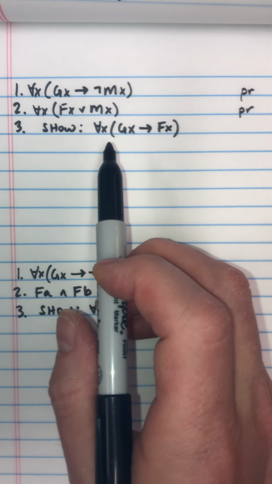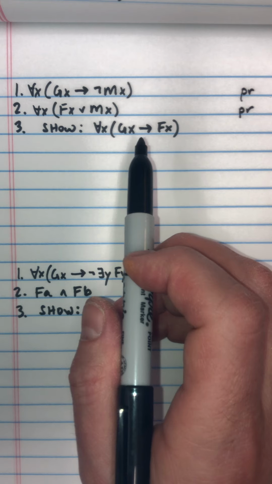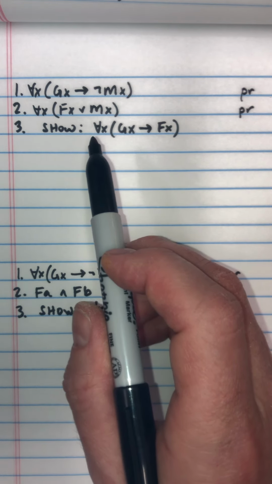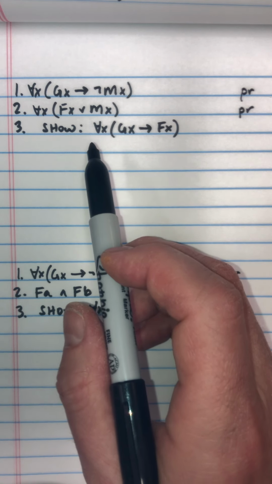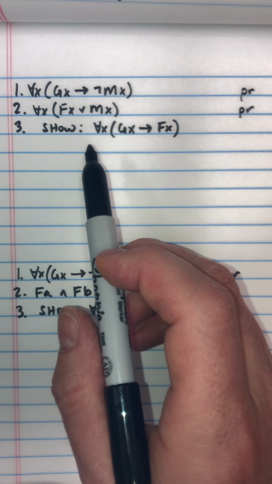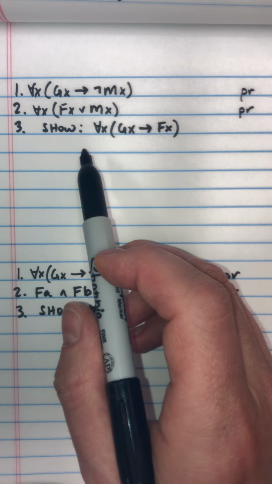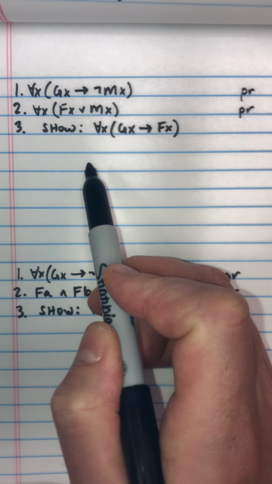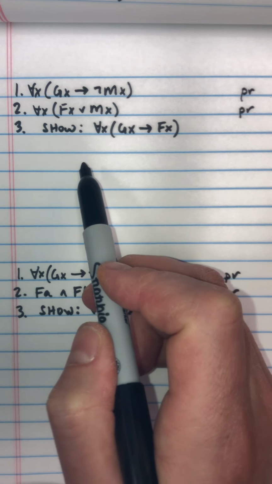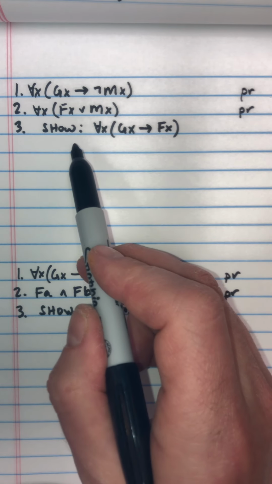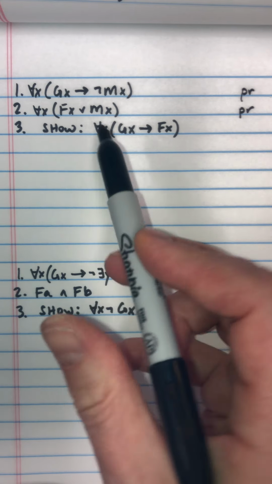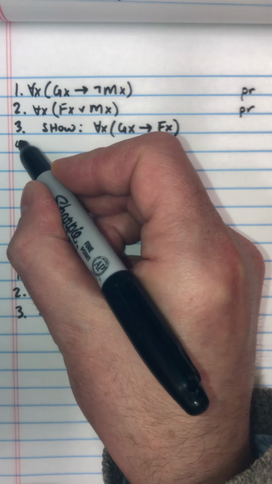I've got the premises already written down and the conclusion here. And the thing to note is that our show line has as its main connective a universal quantifier. And that means we can do universal derivation. So universal derivation, like conditional and indirect derivation, allows us to cancel a show line by showing, in fact, something else. But unlike conditional and indirect derivation, there's no assumption. So with conditional and indirect, we have a show line, an assumption, and another show line. With universal, we just go straight to the second show line.